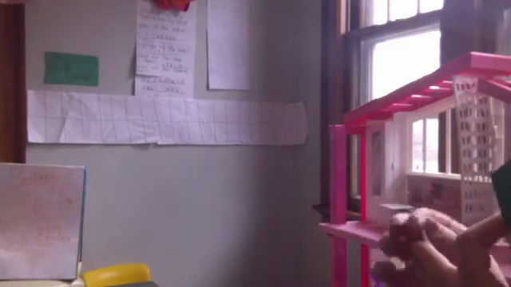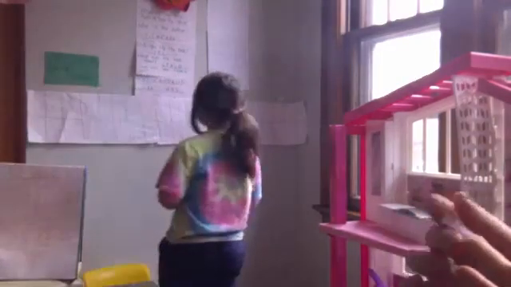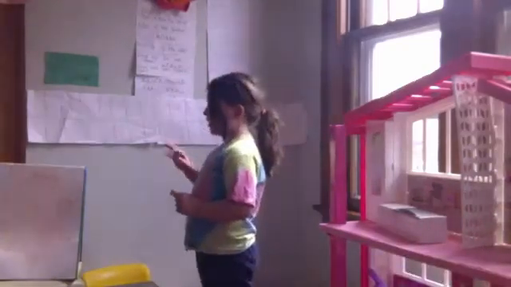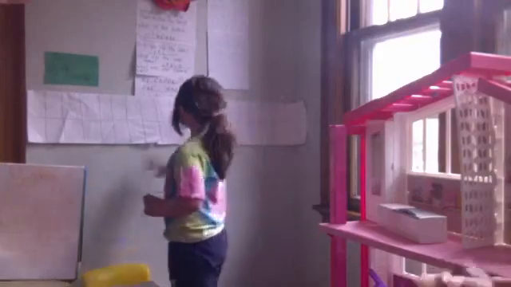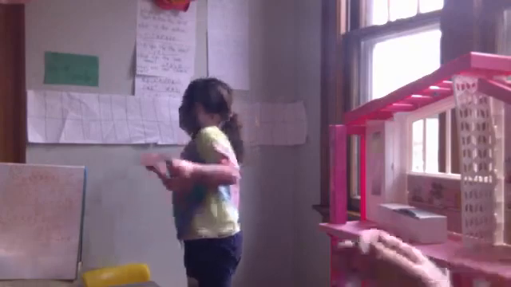So what we're going to be doing today is putting stuff on the linear calendar. Good job, Kenny. But some people at school do not have this. Some people at school have a square one, but this is kind of like a rectangle. It's a little different at your school.